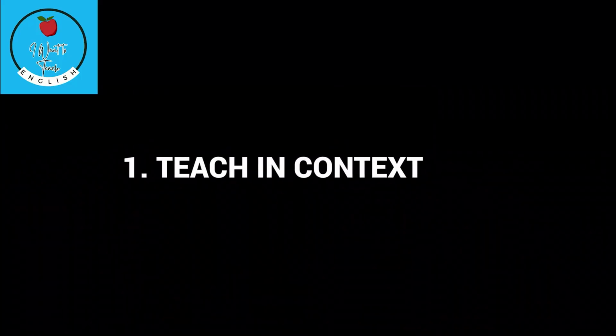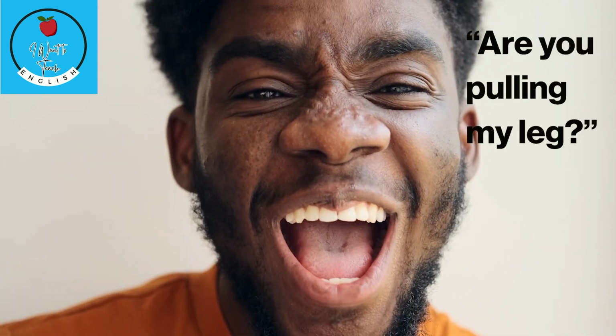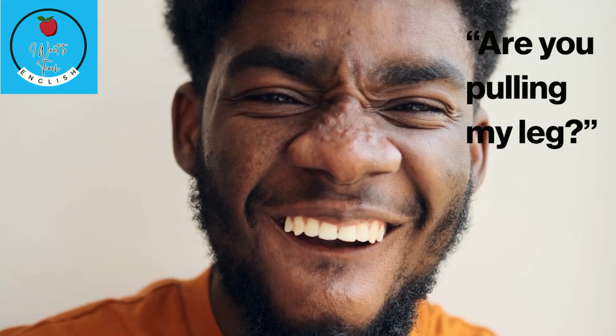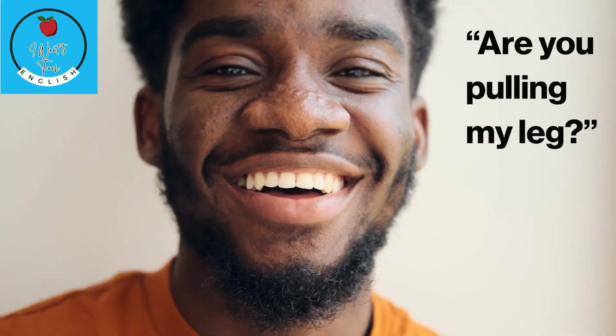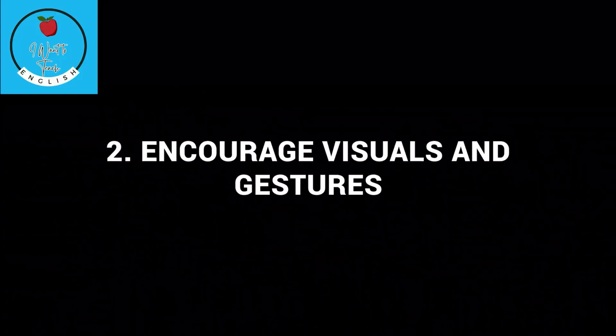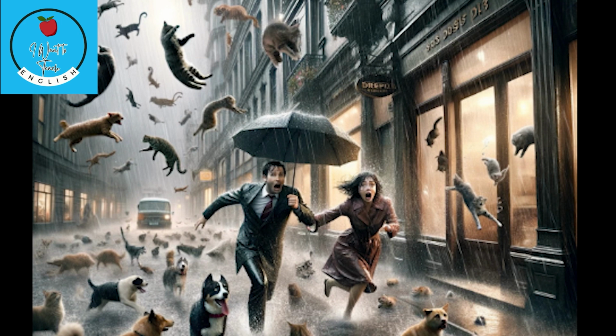Number one, teach in context. Instead of giving a list of idioms, use real-life scenarios. For example, if you're teaching to pull someone's leg, create a dialogue, "Are you serious?" or "Are you pulling my leg?" Number two, encourage visual gestures. Pair idioms with pictures or actions. For instance, show a funny image of cats and dogs falling from the sky for raining cats and dogs.